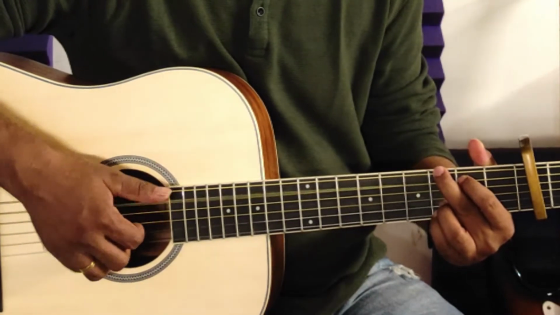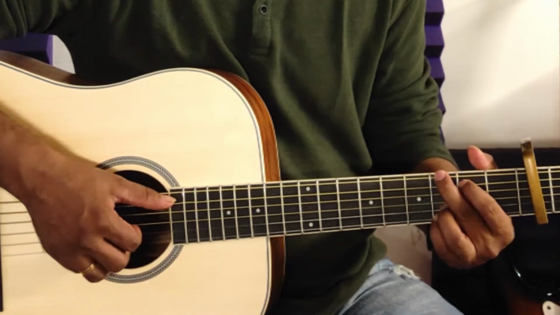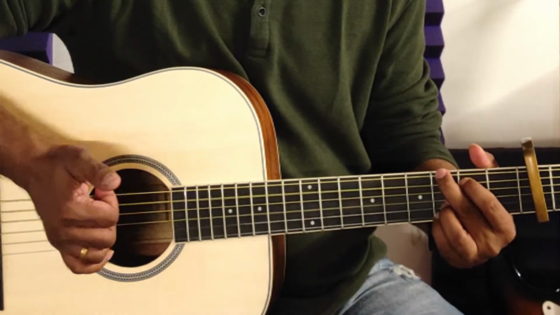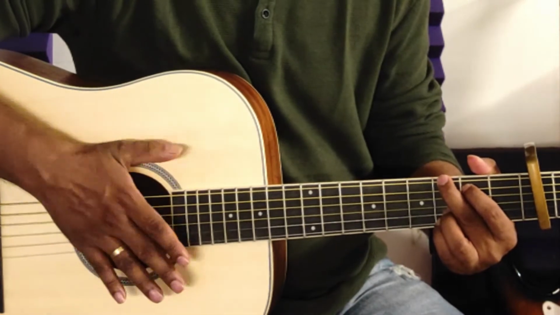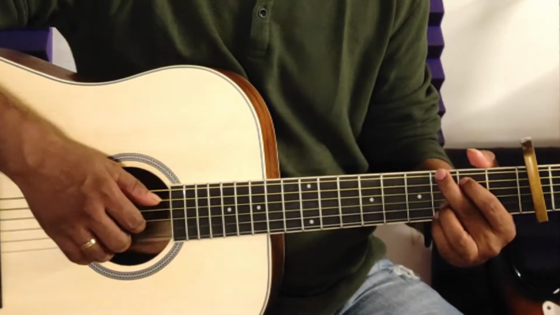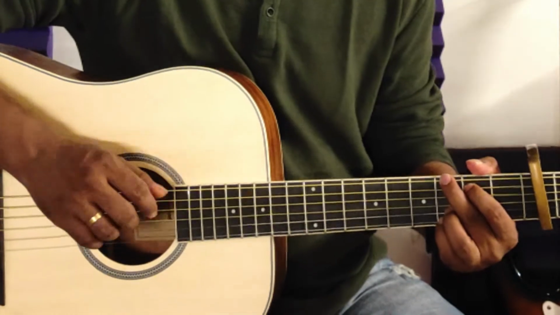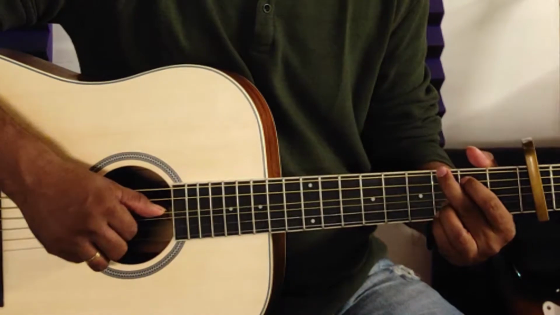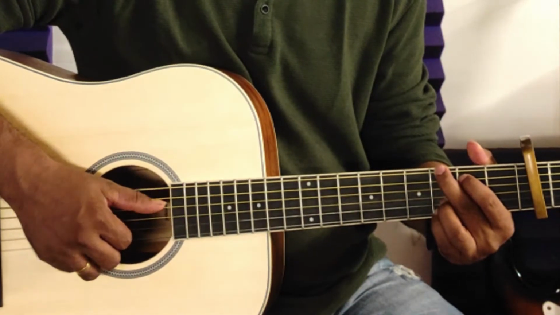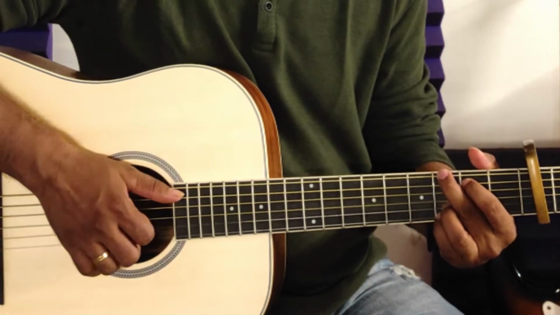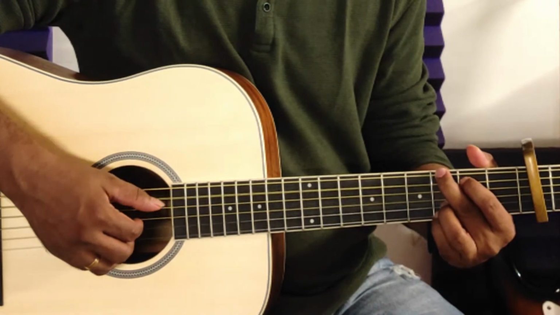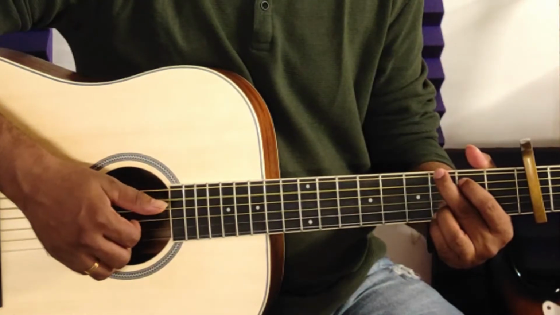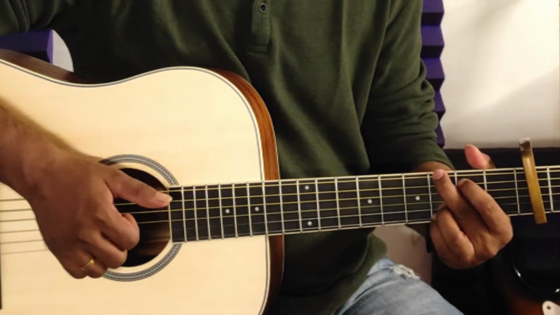So it sounds like this: 5, 3, 2, 1, slap. The second half of this pattern is almost identical, except you will be adding one more string. You will be playing 5, 4 with the thumb again, then 3, 2, 1 and slap. So 5, 4, 3, 2, 1, slap.